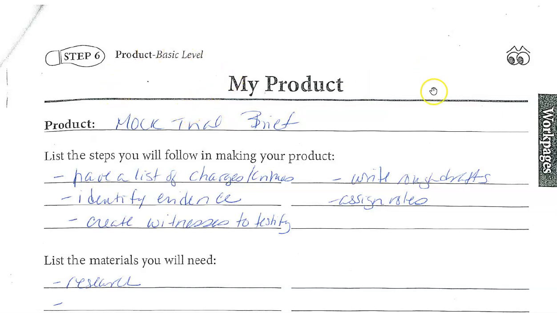So the first thing you want to do is this page in the packet. Your product is called a mock trial brief. The brief is the plan, your plan for your presentation of your side of the argument. What steps do you have in order to actually put this trial on and put witnesses on the stand and either prosecute or defend your defendant? Well, you have to have a list of charges. We said a maximum of 3, so you have to pick 1, 2, or 3. How many are you going to actually charge and which ones? Because there are multiple to choose from.